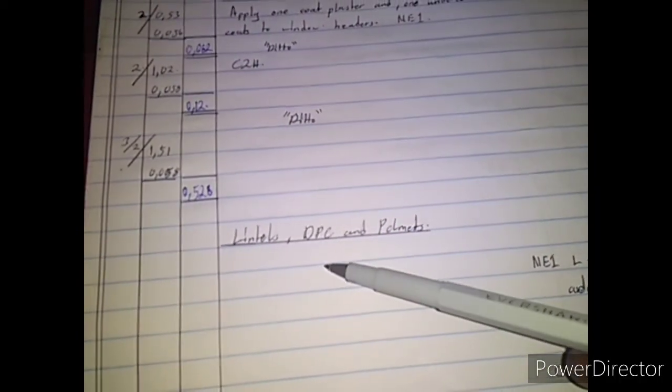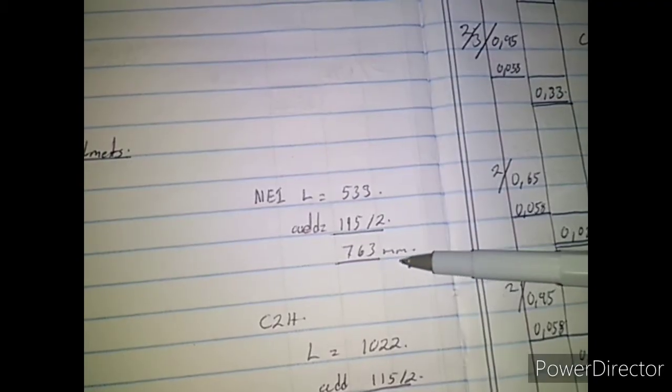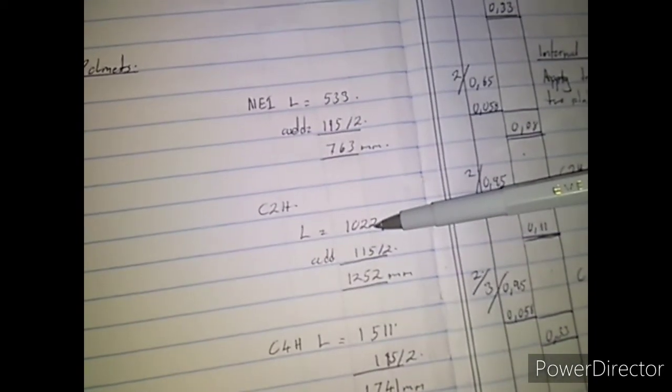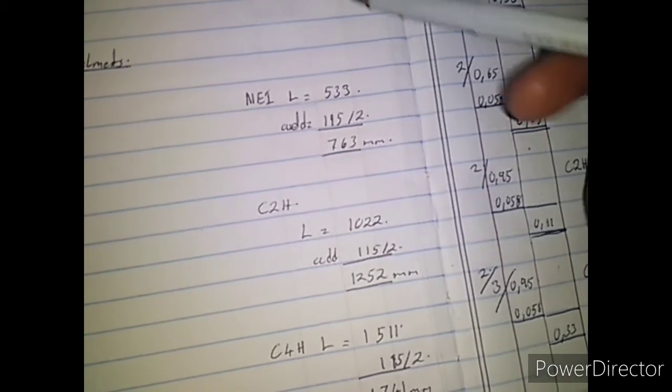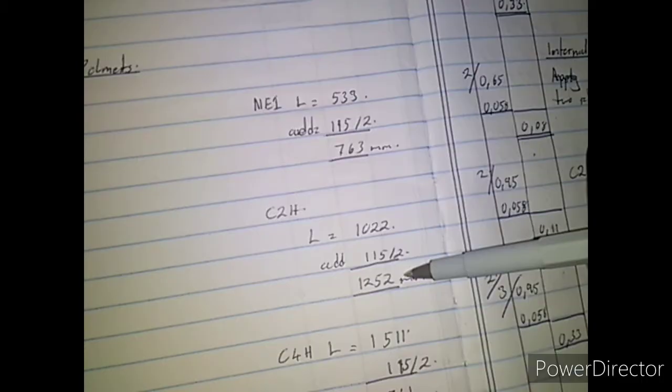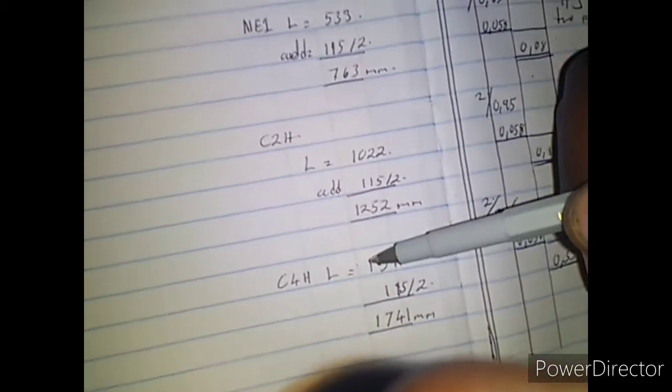And then you move on to lintels, DPC, and pelmets. I also matched these three together, because they share the same concept. On our west column, we calculate our lengths, so the length for any one is 533 millimeters. We add 115 by 2, that's 230. So this plus 230, we get 763 millimeters. That's for any one. And this one is for C2H, 1022 plus 230, we get 1252. Same thing for C4H.